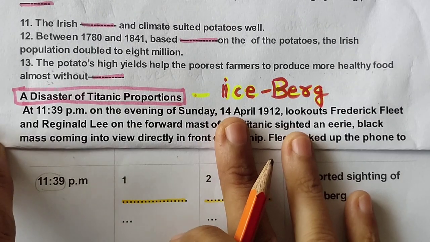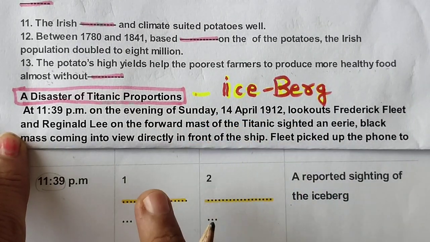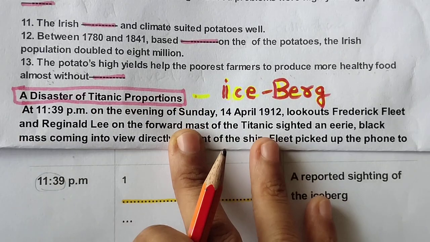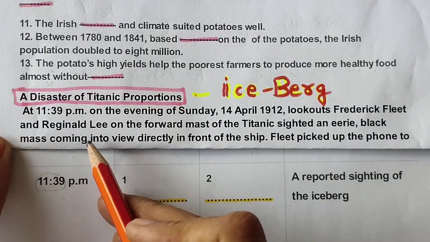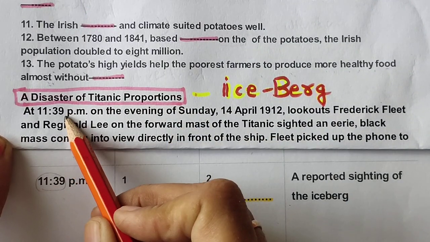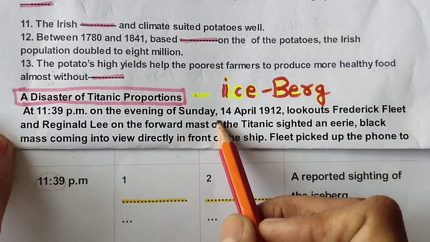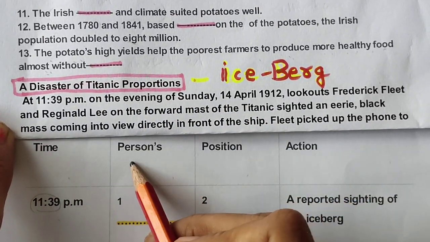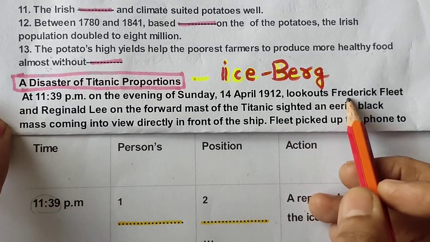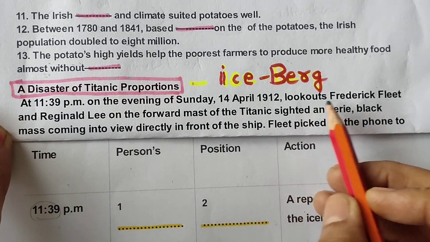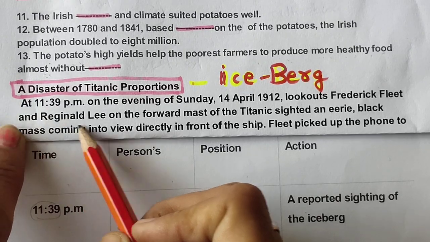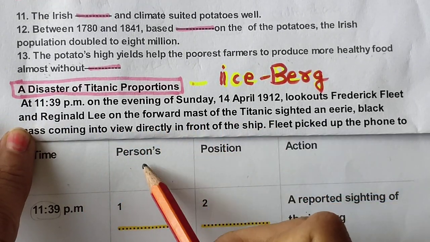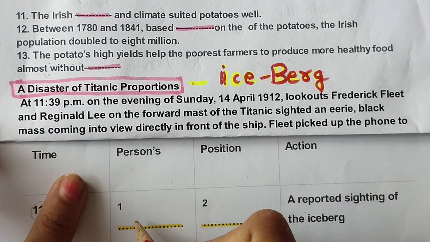Throughout this reading I will be showing you the question statement and the location like that. I am showing you in the first paragraph only. 11:39 p.m. is the first word, on the evening of Sunday. So we have to find the persons also. Lookouts Frederick Fleet and Reginald Lee on the forward mast. So these are the persons' names. What should I write?